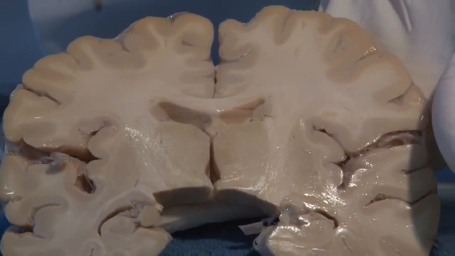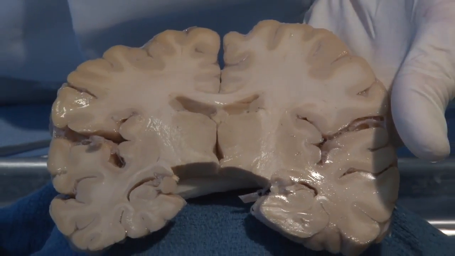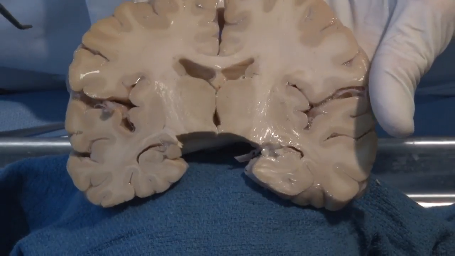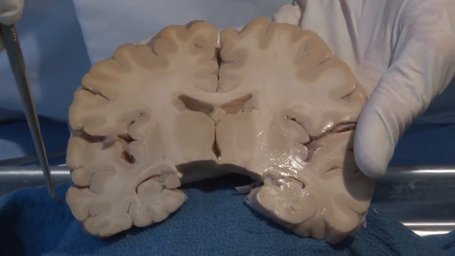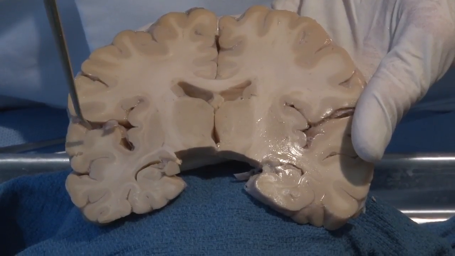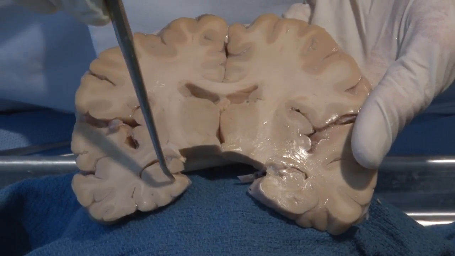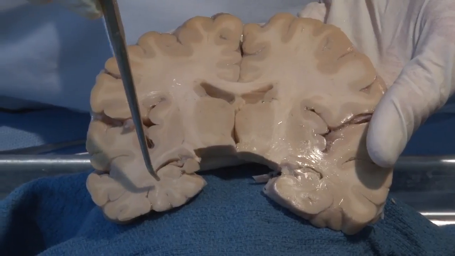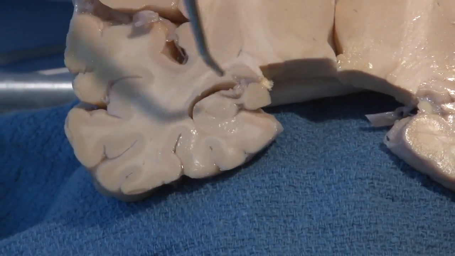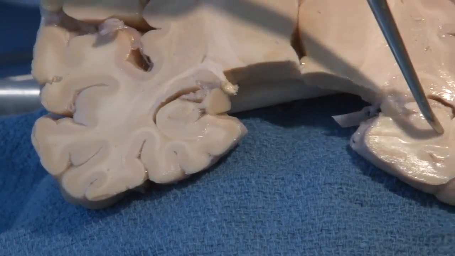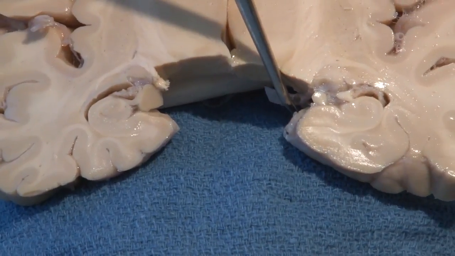I can't tell with an isolated section exactly if we're in the frontal lobe or the parietal lobe. It doesn't really matter. And remember, I told you that one of the functions of the temporal lobe, in addition to the auditory region, was an area involved in memory. That area is called the hippocampus, and it's curled up here right in this medial part of the temporal lobe.